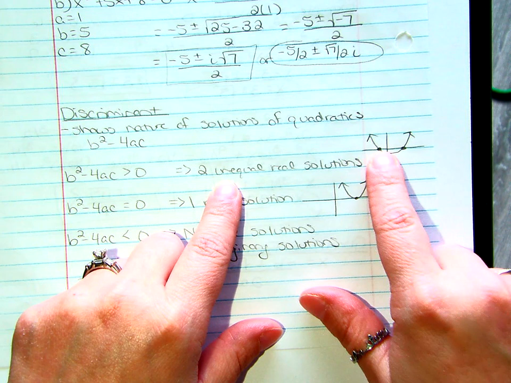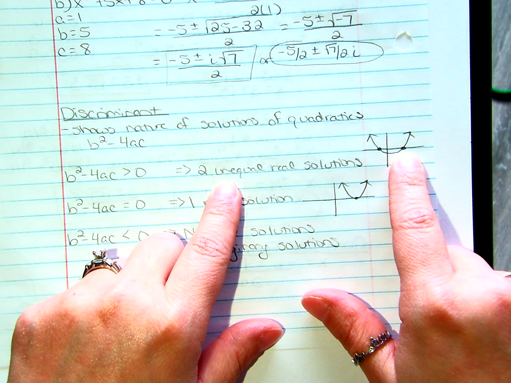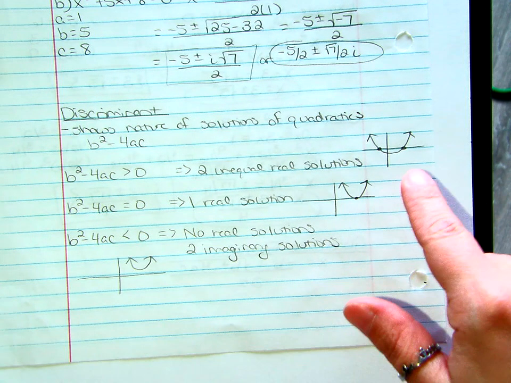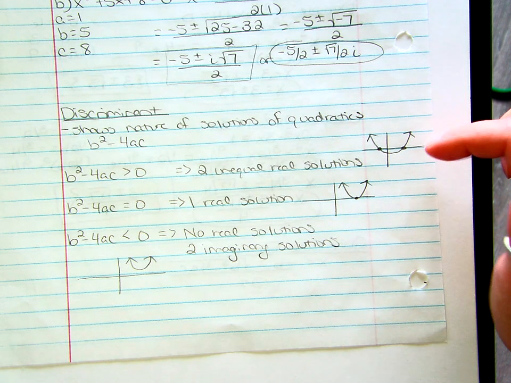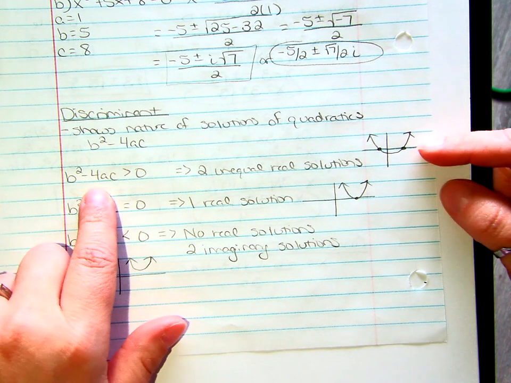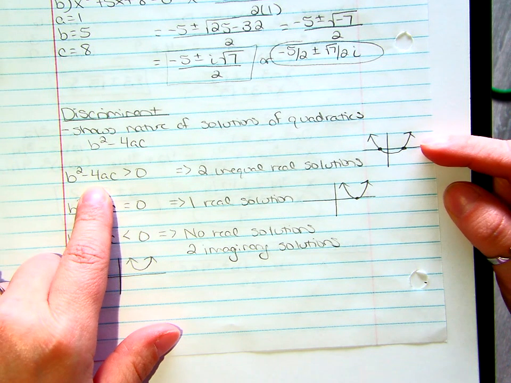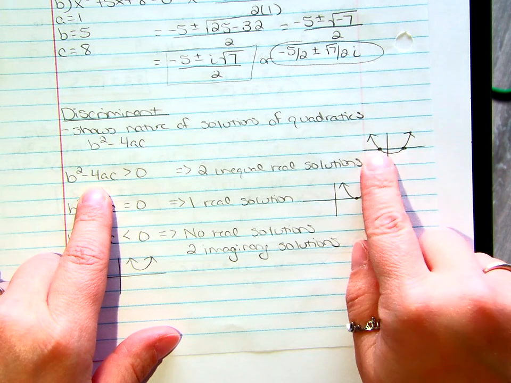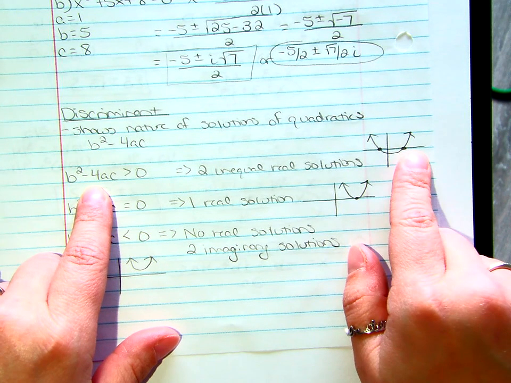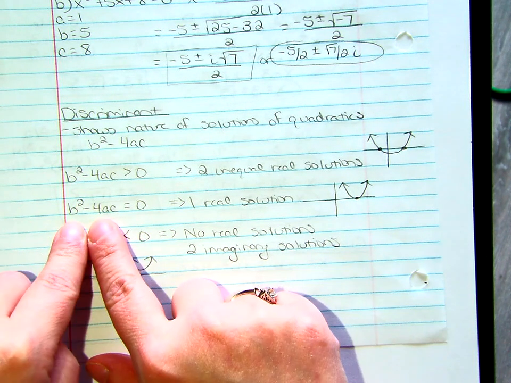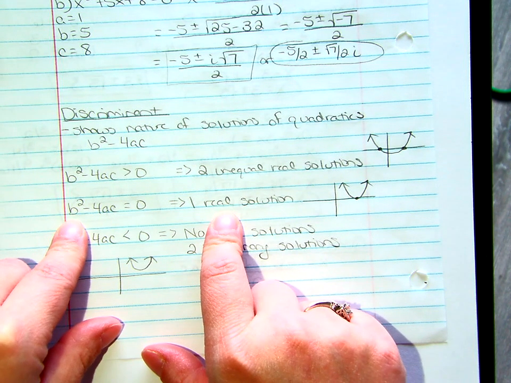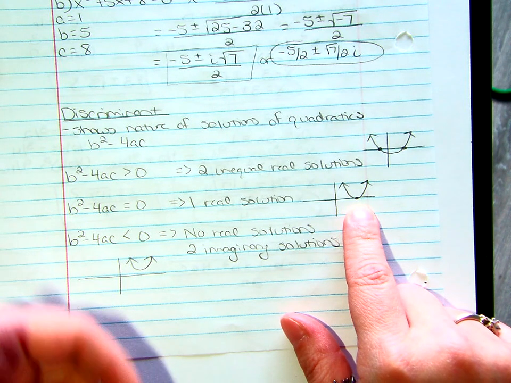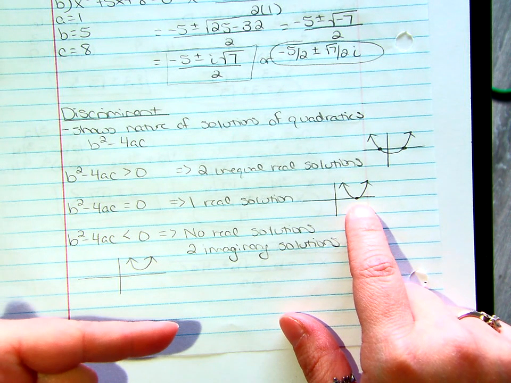Now, all of my pictures have the quadratic opening up. The same would be true, though, if the quadratic opened down. It would still hit in two different spots, okay? So if what's under the radical in our quadratic function is positive, you have two unequal real solutions. If what's underneath our radical equals 0, then we only have one solution. And this happens when the vertex of our parabola hits the x-axis. Again, if it opened down, it would be the same thing. It only touches in that one spot.